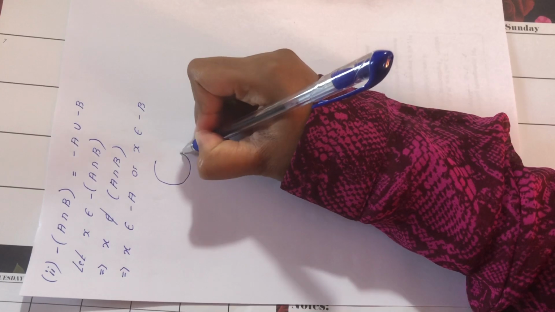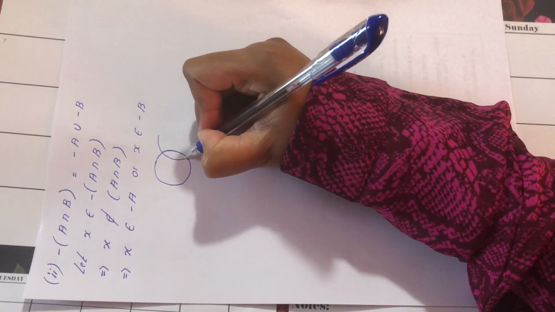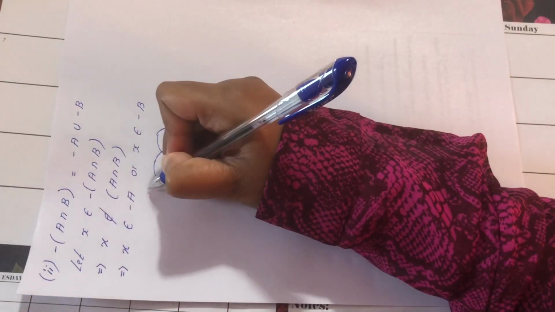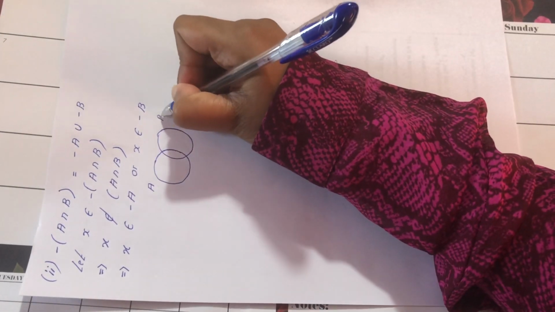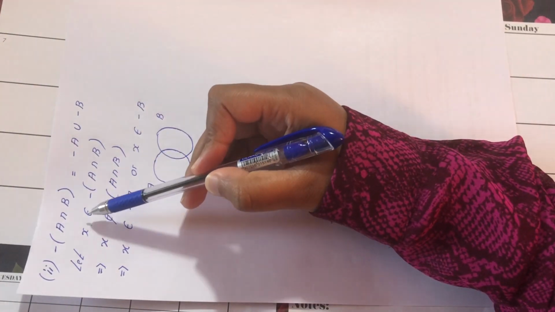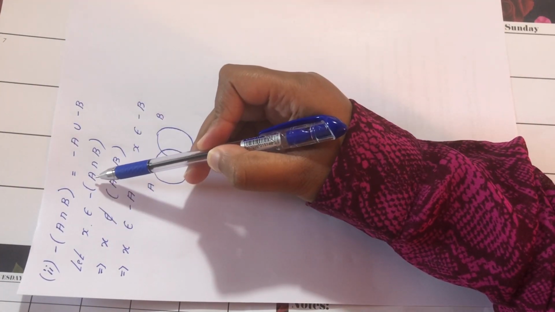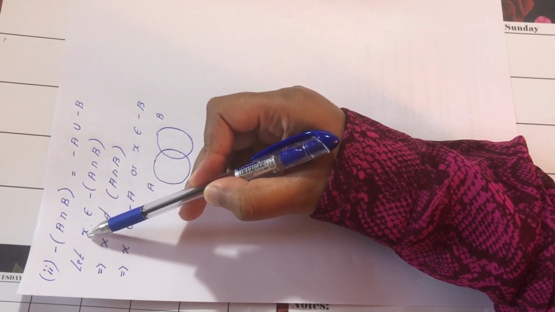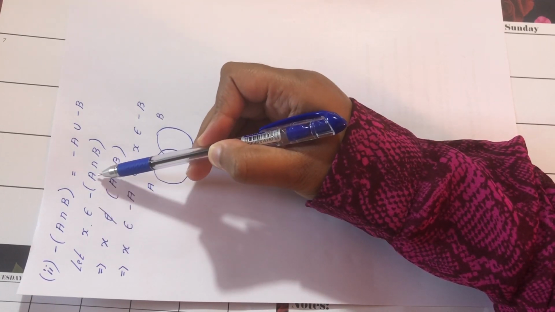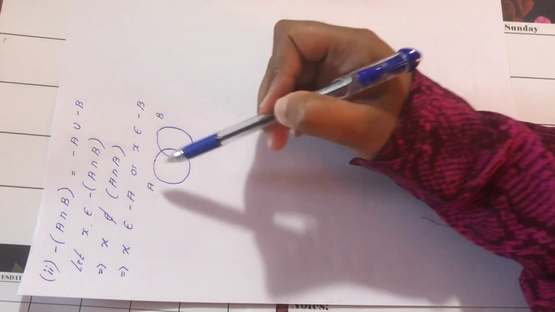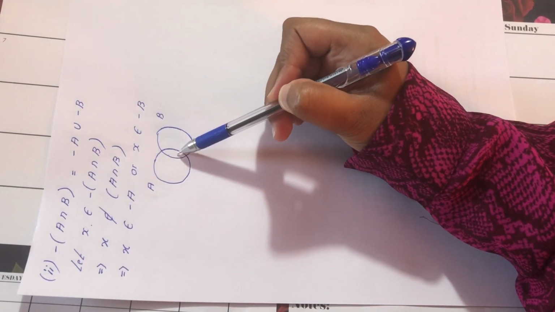If we draw a Venn diagram, so A and B. So the first line, X an element of the complement of A intersection B, which means that X is not in A intersection B. So X is not in here, right?